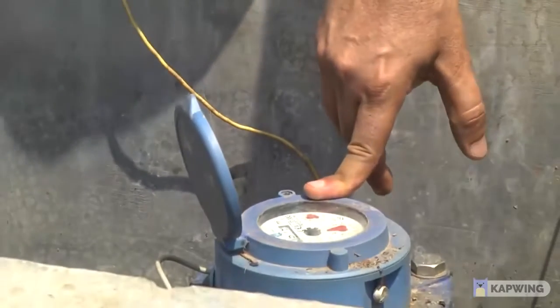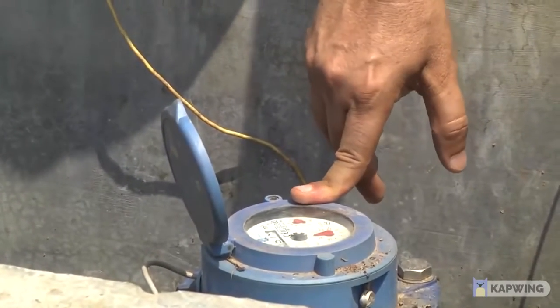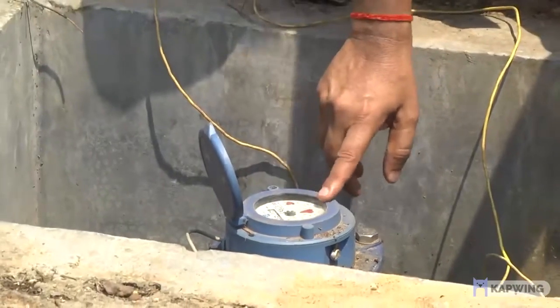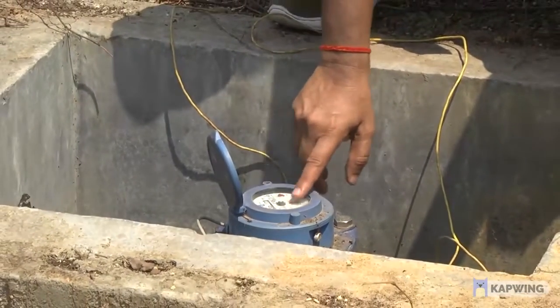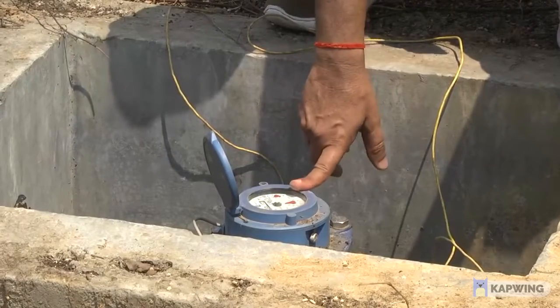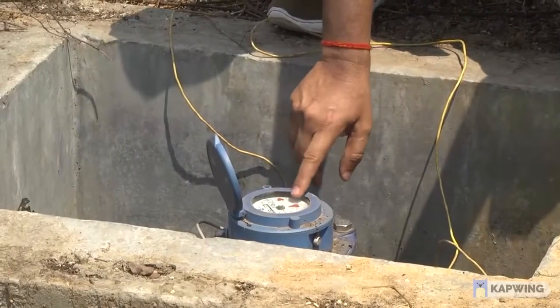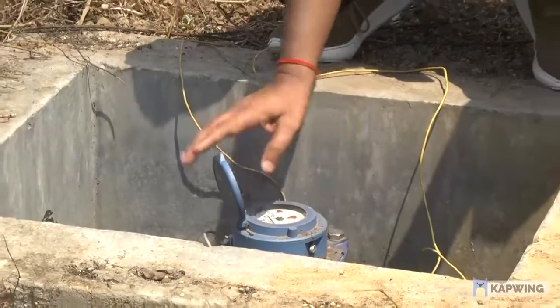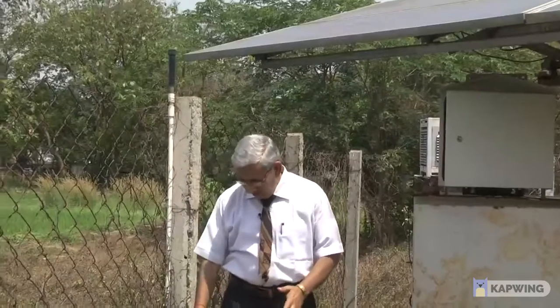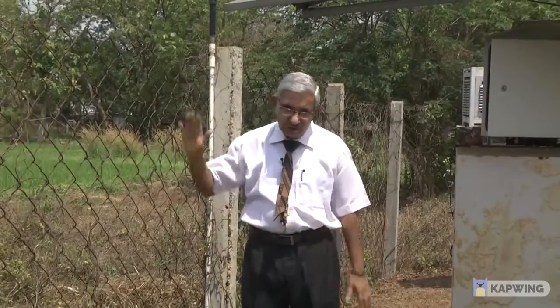There is a counter with different graduations, where it can be monitored, and then the water goes to the main pipeline. From this place onward the water is supplied to the field, where the network of sub main pipeline and lateral pipelines is attached.